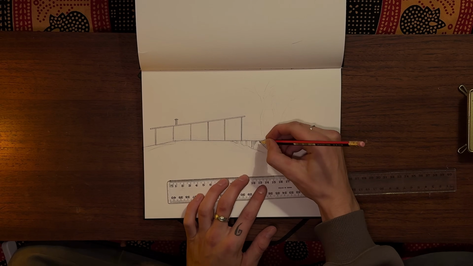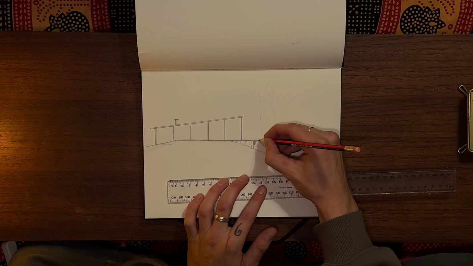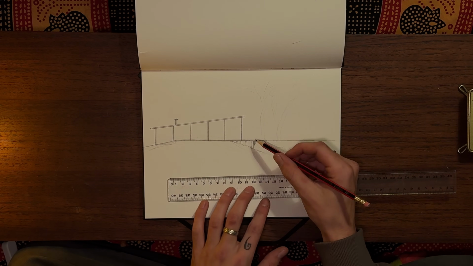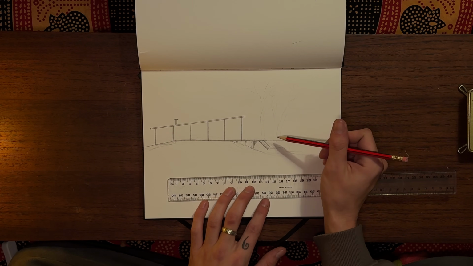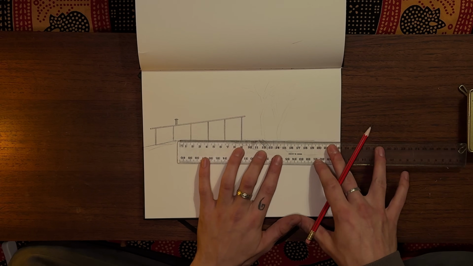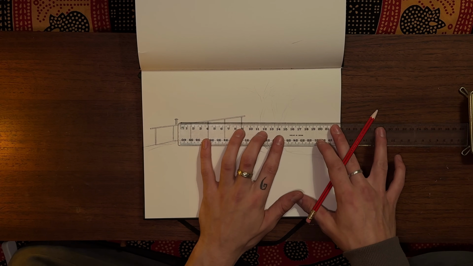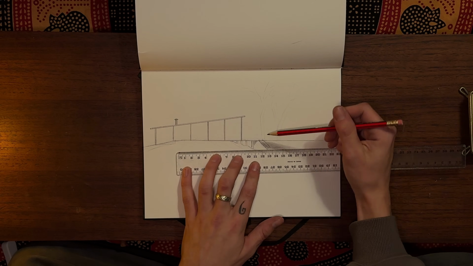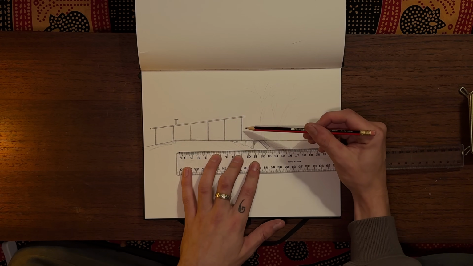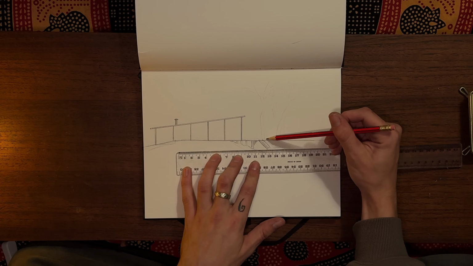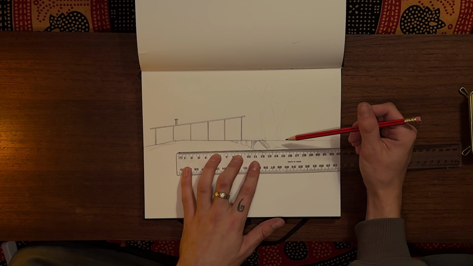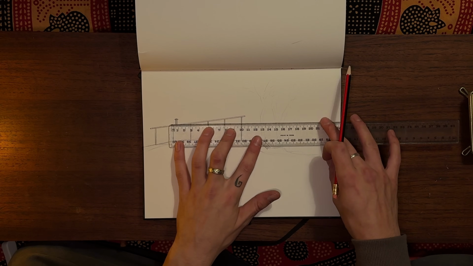I think a good spot would be just about near these steps, alongside the trees as well, so maybe a bit like something like that.